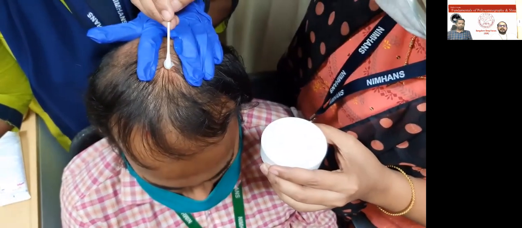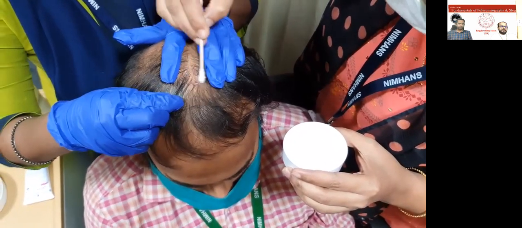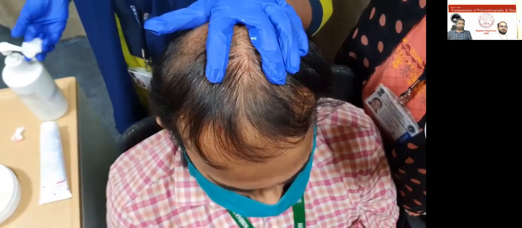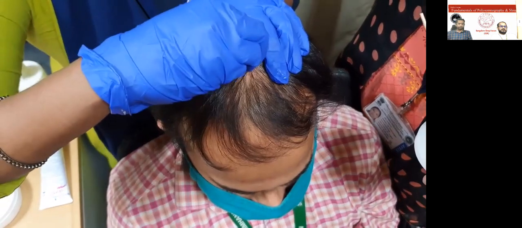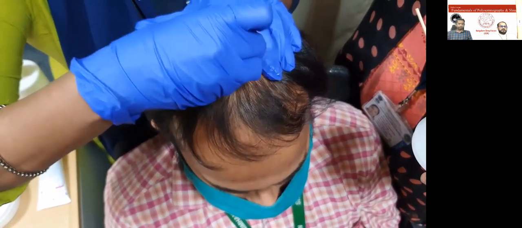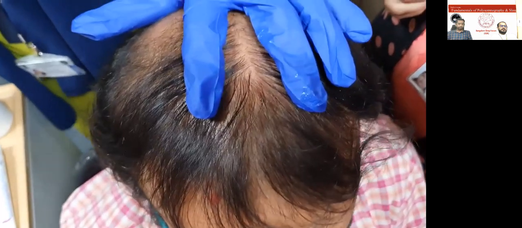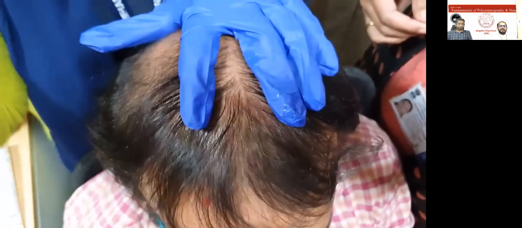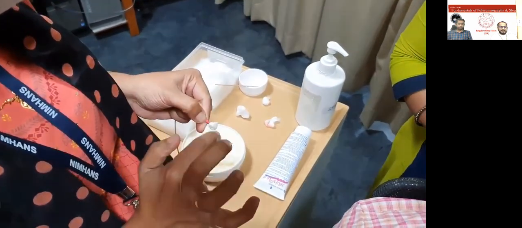You're using the mild abrasive gel, very small amount. It's very clean now. You can see the scalp clearly, and you wipe off the excessive material. You apply the paste.